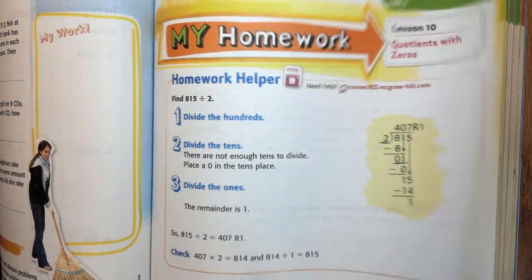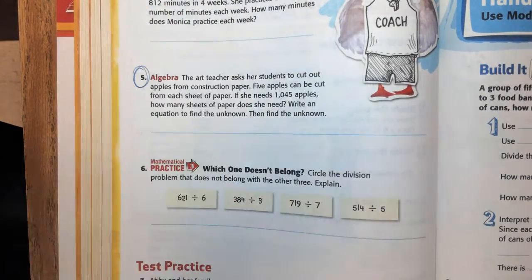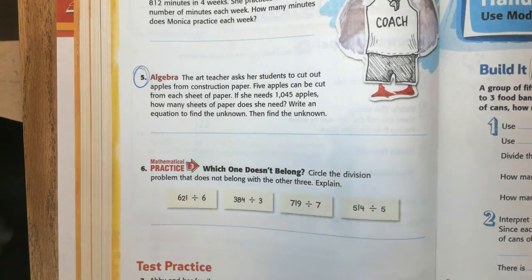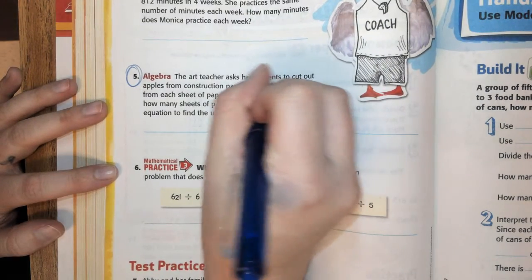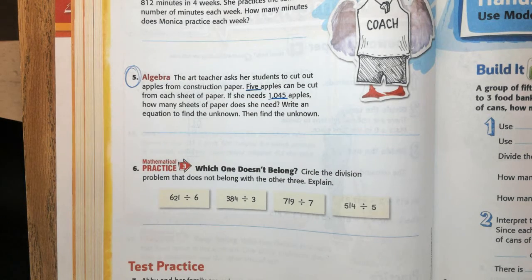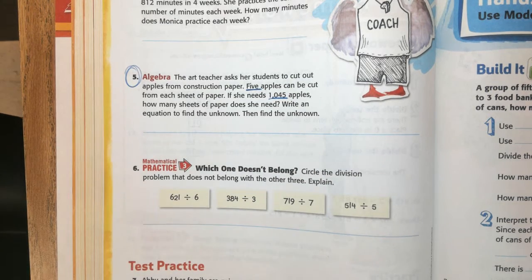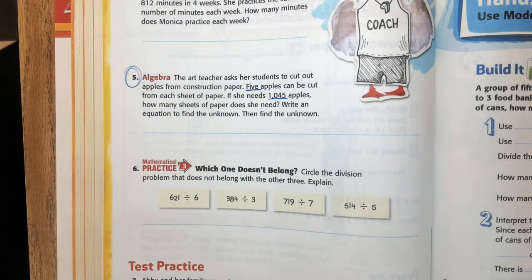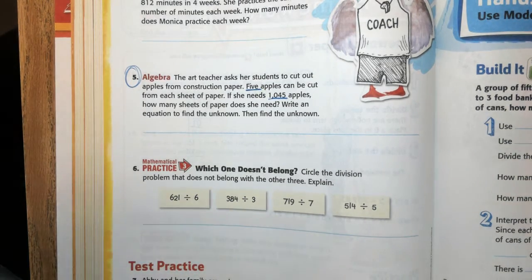Okay, so let's flip the page, and we're going to do number 5, similar to yesterday's that I did with you, but that's okay. So the art teacher asked her students to cut out apples from construction paper. 5 apples can be cut from each sheet of paper, so 5 is important. If she needs 1,045 apples, how many sheets of paper does she need? Write an equation to find the unknown, then find the unknown. Remember, the unknown is just a letter that replaces a blank or a number in the equation. It's just adding a letter instead of a blank.